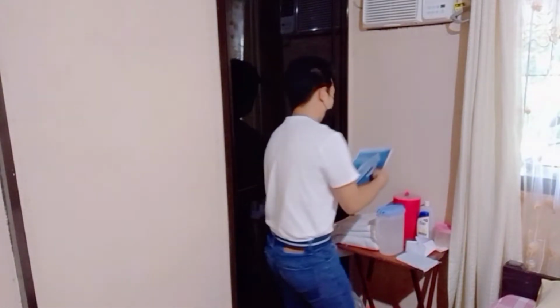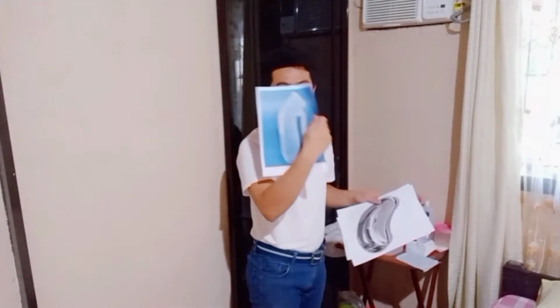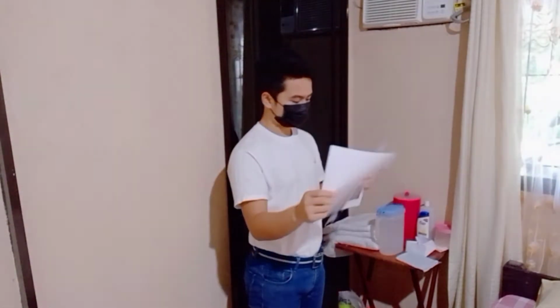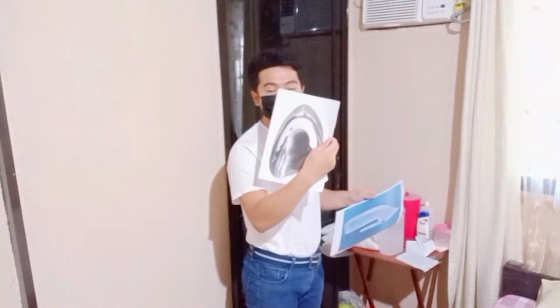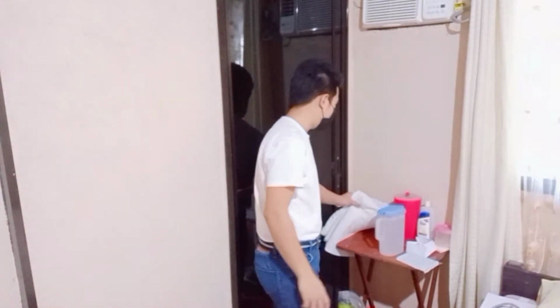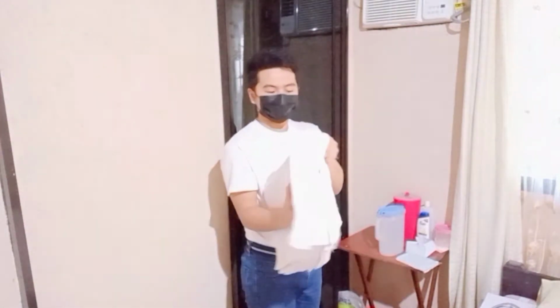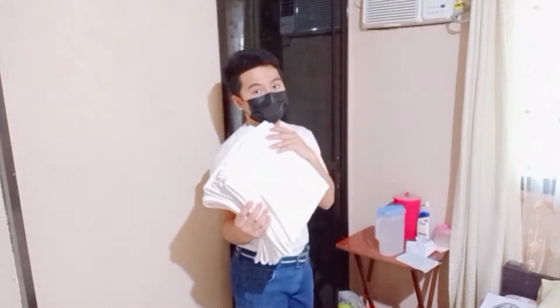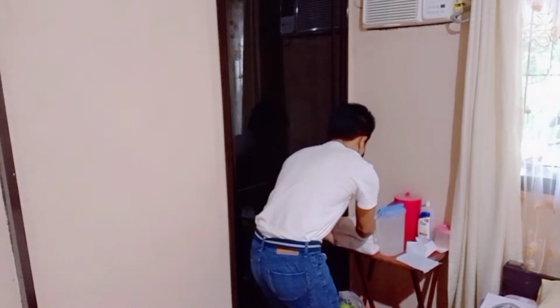Okay. We also need to have a urinal. This is for male. We also need to have an emergency basin, and of course a bedpan for the female. And by the way, guys, we also need to have towels. We have 3 towels in order for us to perform such activity. Okay, let's put this back.